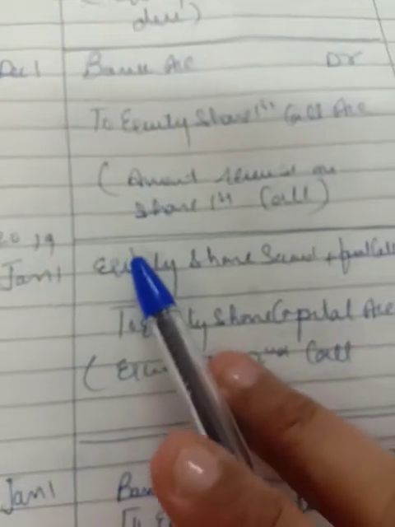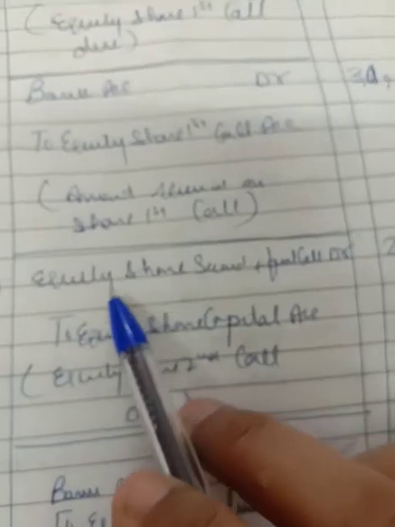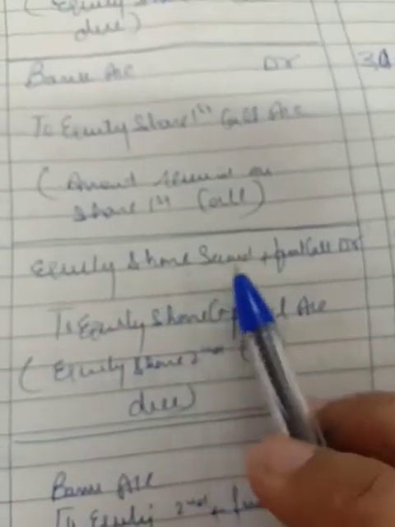And then the due entry for January 1st. It has been written in the question that after 1 month the final call has been called up. So equity share second and final call debit to equity share capital account 2 lakh, because it is 2 rupees per share on the second call. Then on January 1st, bank account debit to equity second and final call 2 lakh rupees. So there is nothing like calls in advance, and you will make the entry in this way.